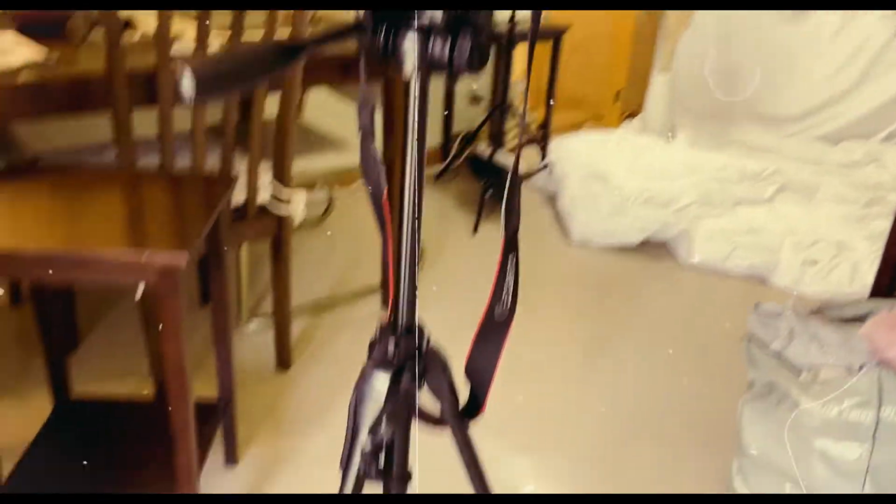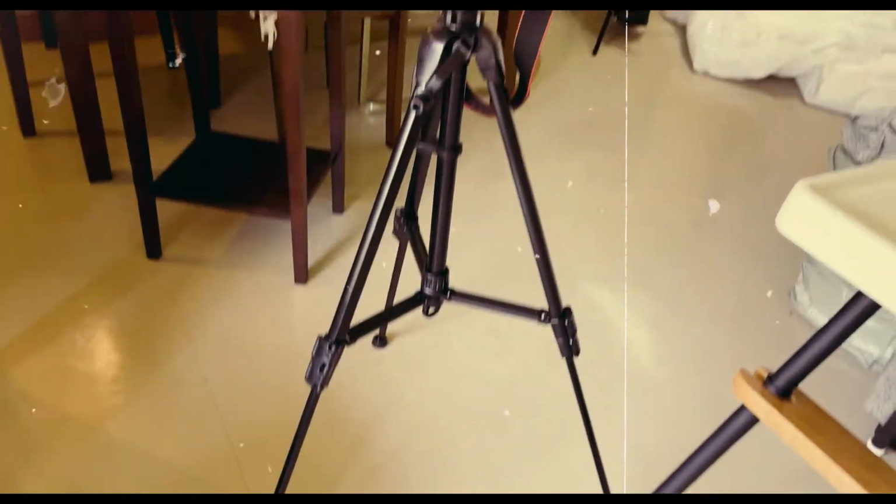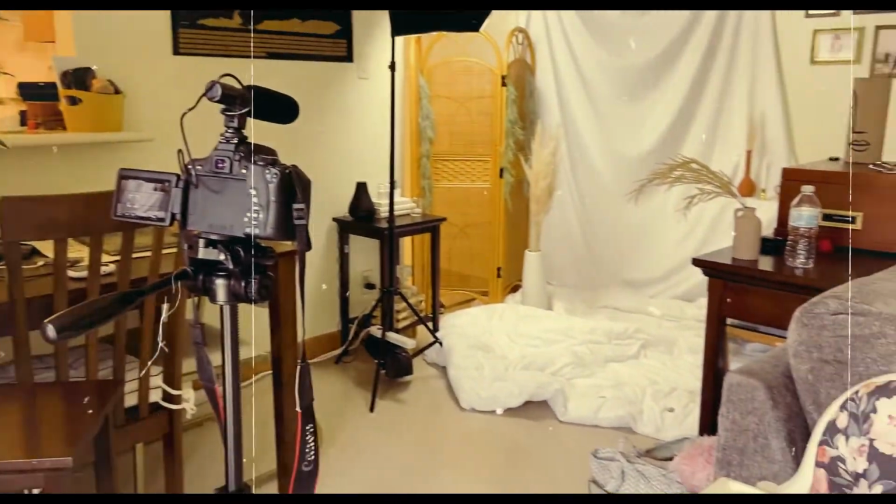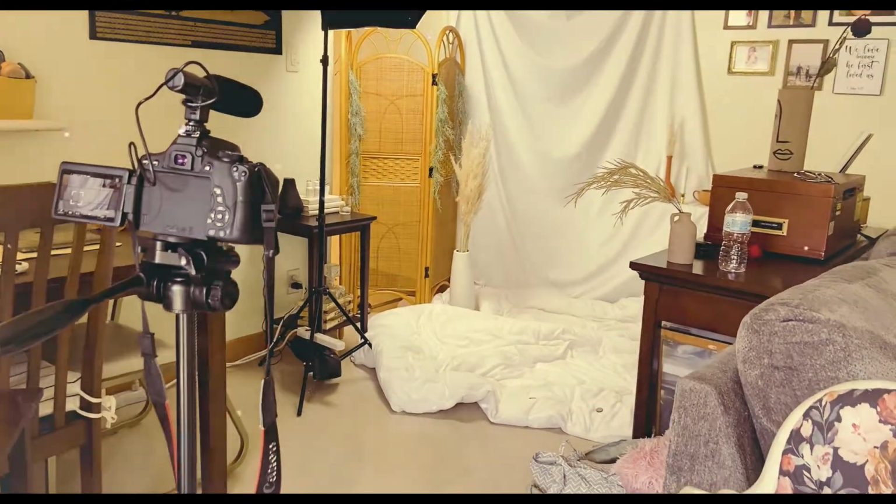Okay, so now you've got a camera, you've got a remote. Next, you need a tripod. I'm actually filming on my tripod right now, but I will insert a picture right here of what mine looks like, and I'll show you how I set it up. So I set up my tripod. I don't recommend this one if you're on a tight budget, but it gets the job done. It's super cheap and you get what you pay for.